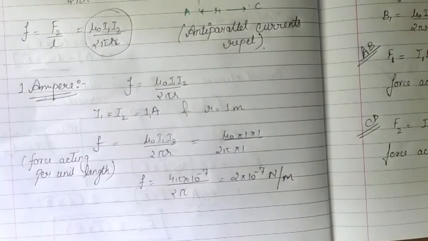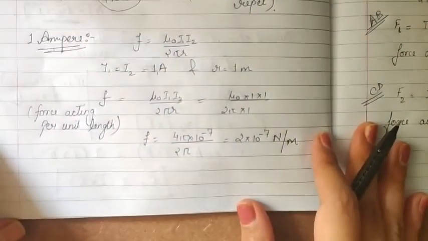I repeat once again, the situation is we have two conductors, these conductors are parallel, infinitely long, of negligible cross section, placed in vacuum. In all these conditions some current is flowing through them, and the force acting per unit length between these conductors is 2 into 10 to the power minus 7 Newton per meter. Then in this whole setup, the current flowing in the two conductors is called 1 ampere current. Okay, so let me write the definition of 1 ampere.